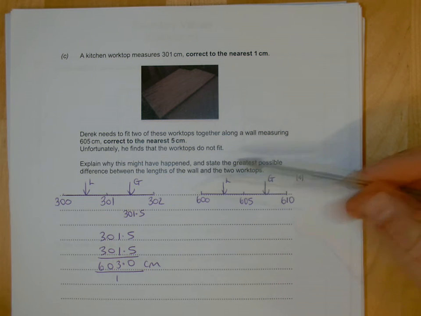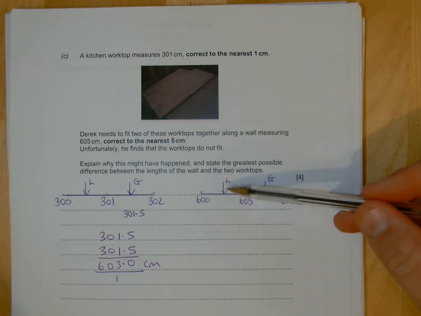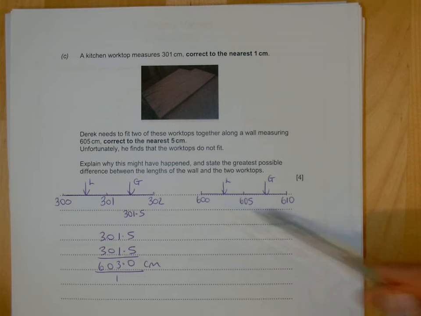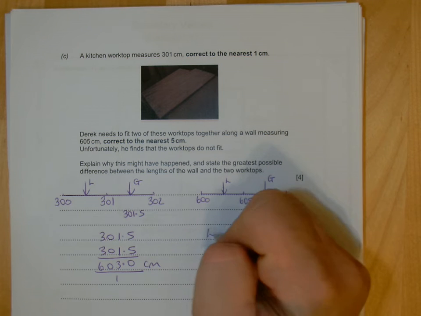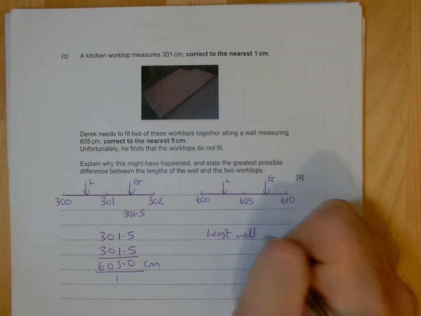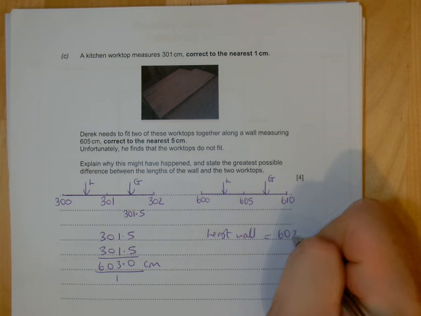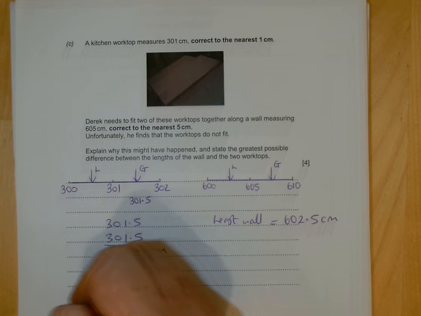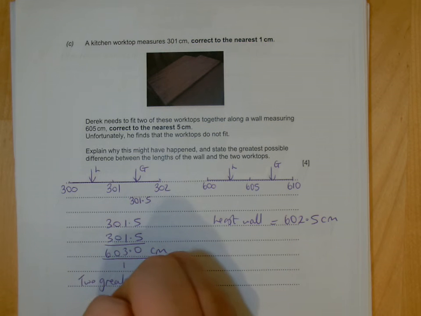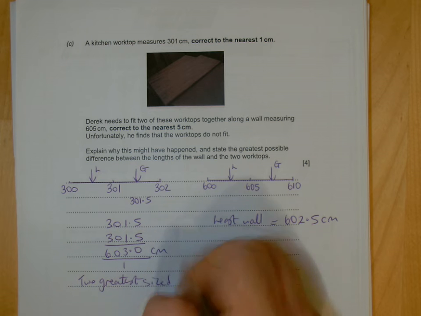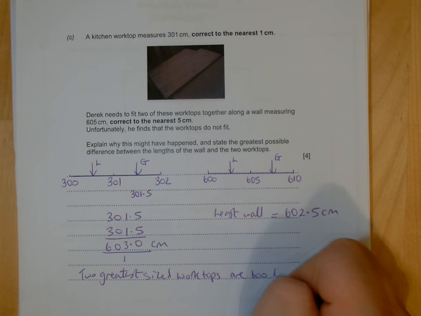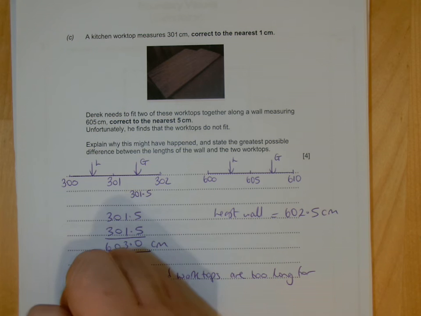But then, as I said, in the worst case scenario, the wall could be the least possible wall. The least possible wall will be here, because the scale's going up in 5s. The least wall would be that value there, which is 602.5 centimeters. So you can see you're not going to fit them in. You could say the 2 greatest sized worktops are too long for the least size wall.